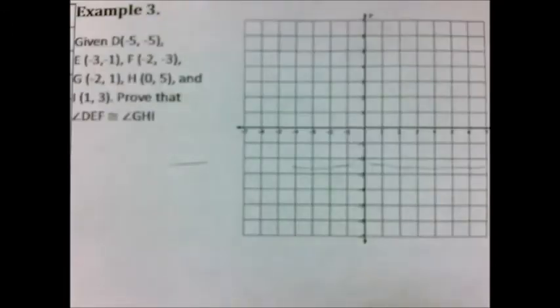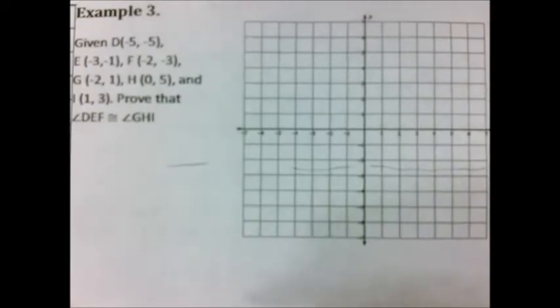All right, example 3 says, given that D is (-5, -5), E is (-3, -1), F is (-2, -3), G is (-2, 1), H is (0, 5), and I is (1, 3), we need to prove that angle DEF is congruent to angle GHI. So the first thing I'm going to do is go ahead and plot those points. I'll come back in a second after I've plotted those.